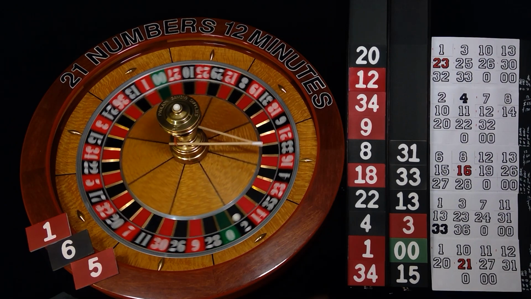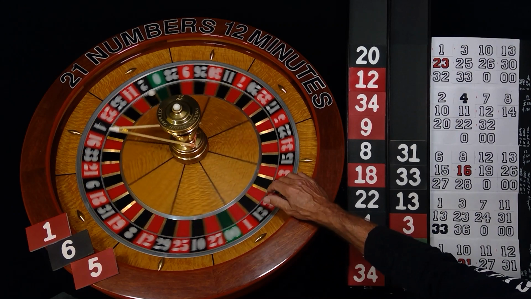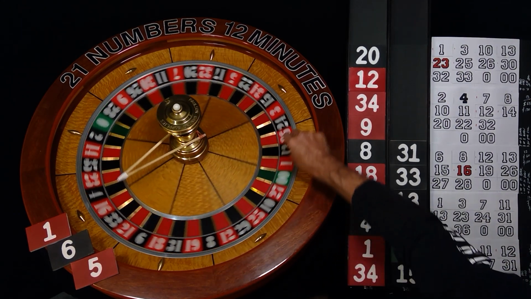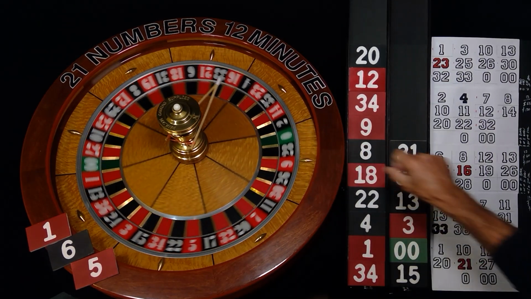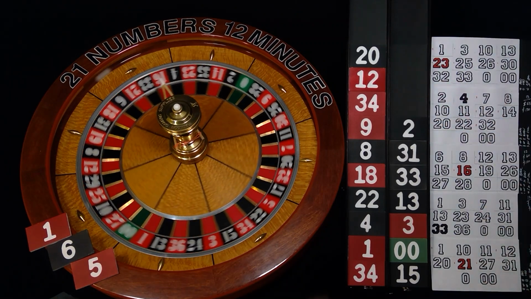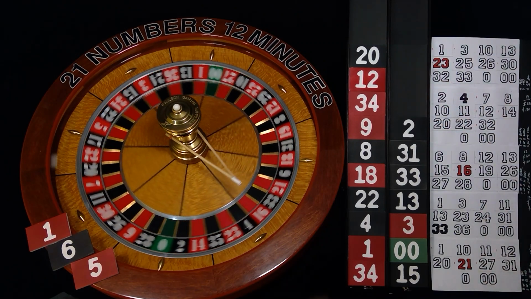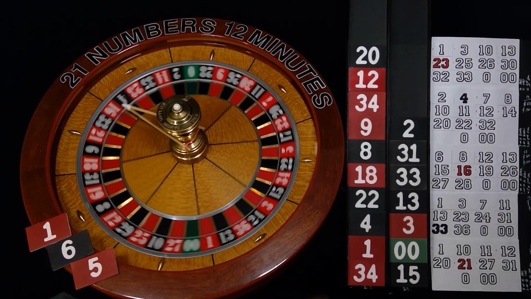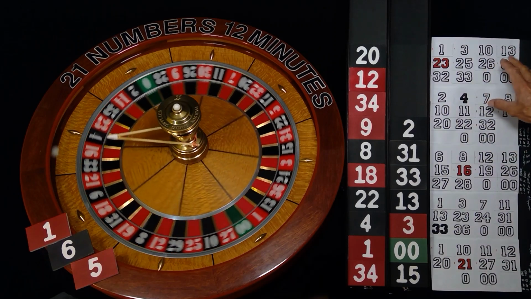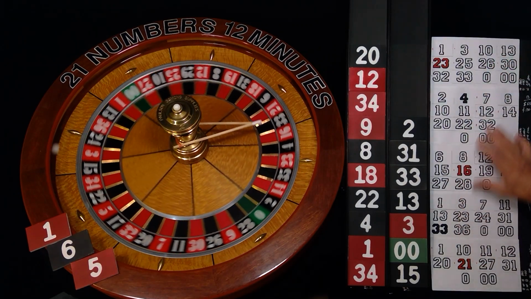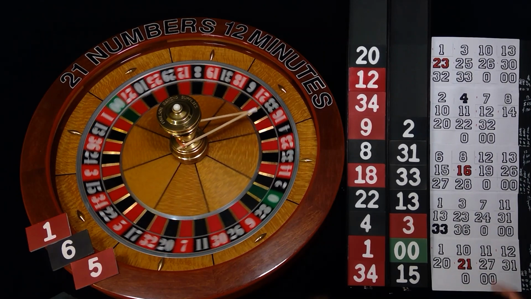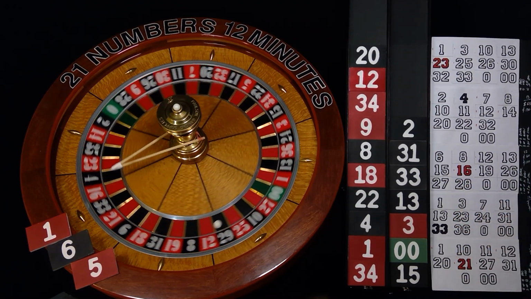2. That number is 2. I got the ball. 1, 2, right there. I would say if 2 was on every card except this one, my 16 card, I would change and put a 2 there.